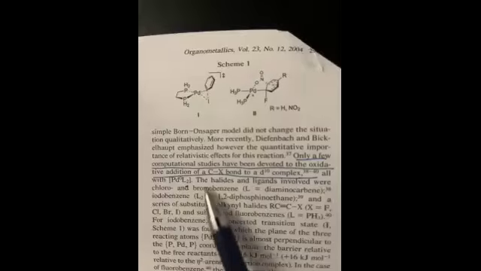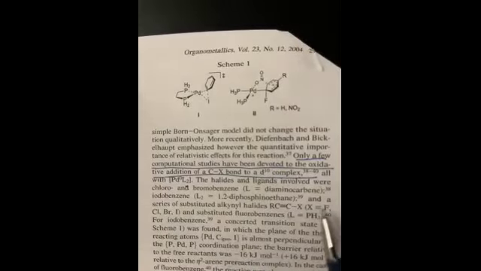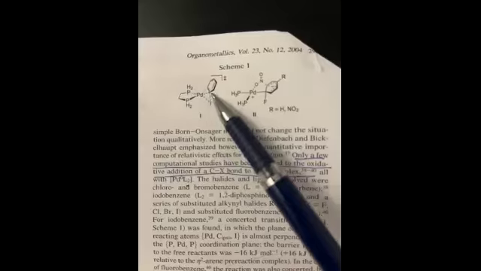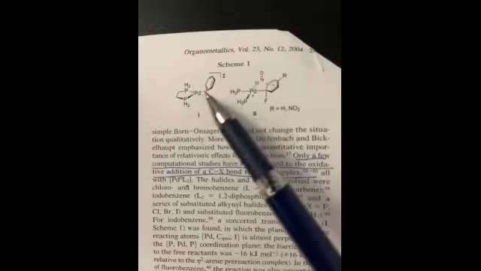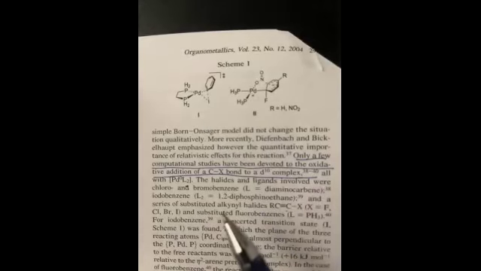All right. The halides and ligands involved, and a series of substituted alkynyl, so that's triple bond halides, yep. And substituted fluorobenzenes. For iodobenzene, a concerted transition state, scheme 1, was found, in which the plane of the three reacting atoms, palladium, carbon ipso and I. Ipso, well, anyway, I think it must be this carbon here.